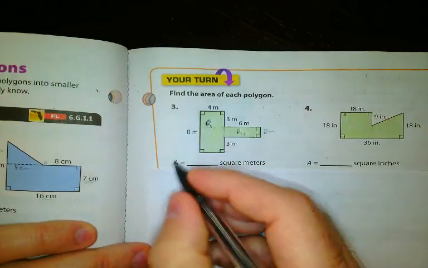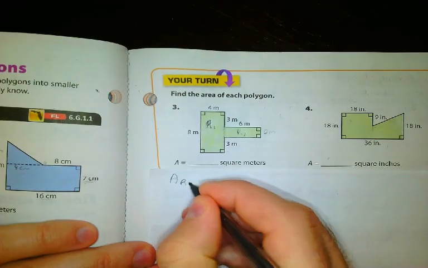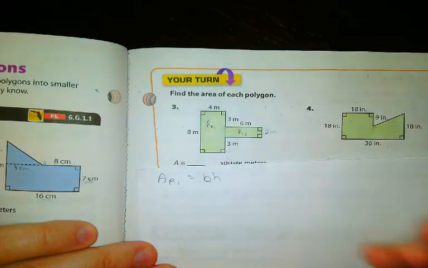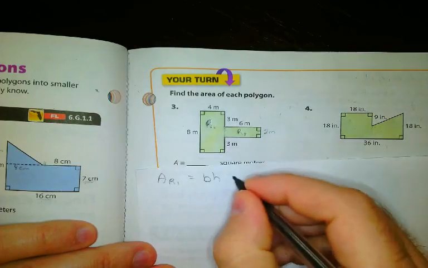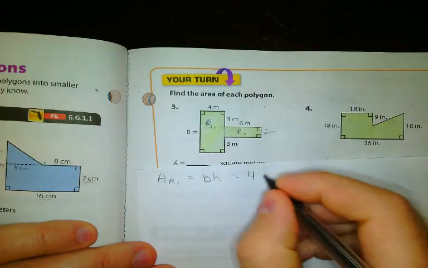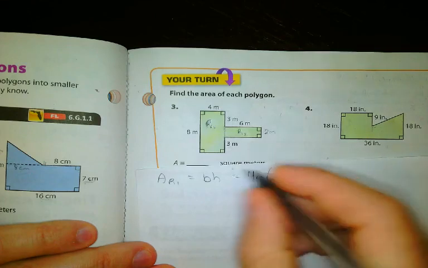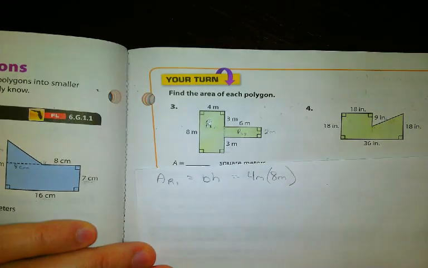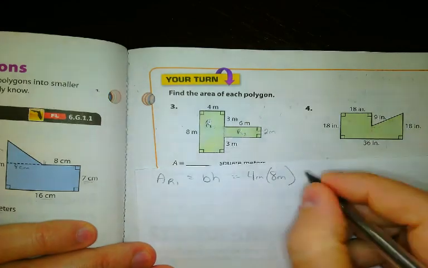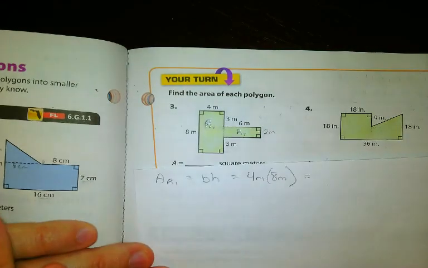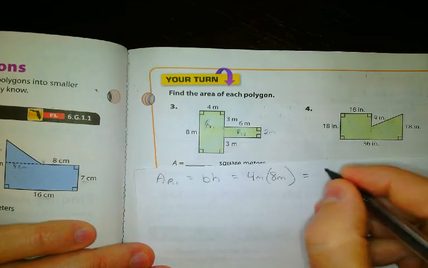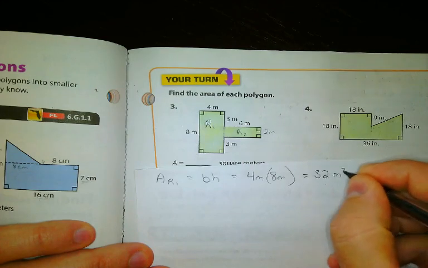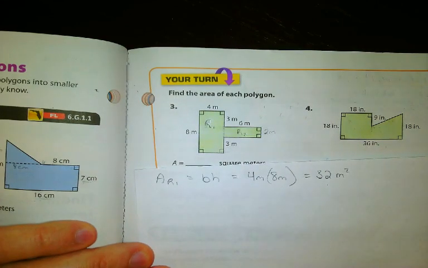So now I want to find area of R1. And we know that it's base times height still. My base for that rectangle is going to be 4 meters. My height for that rectangle is 8 meters. So 8 times 4 is what we're looking for for the area of rectangle 1. 8, 16, looks like it's going to be 32 square meters. And that looks like that.